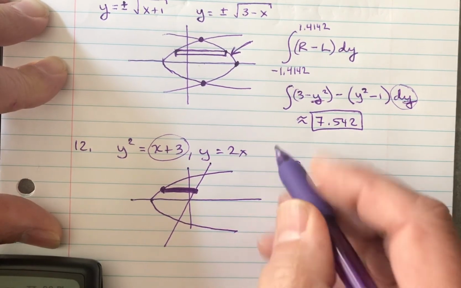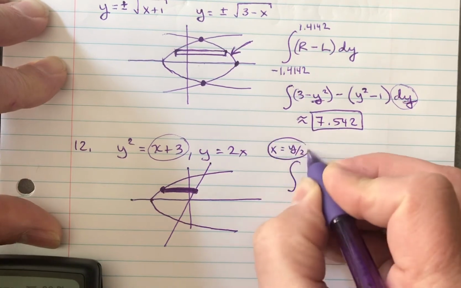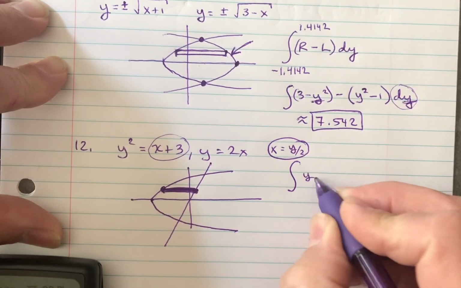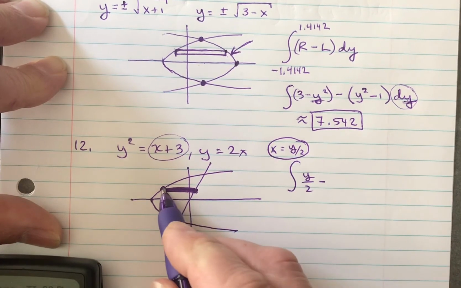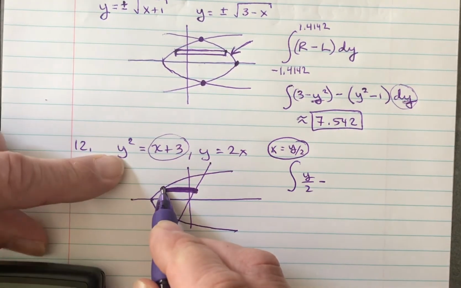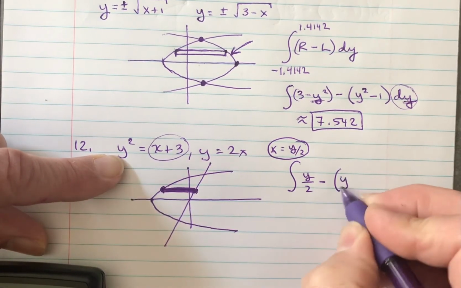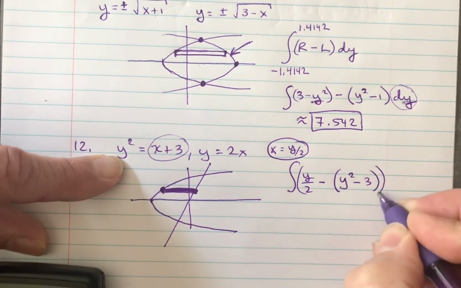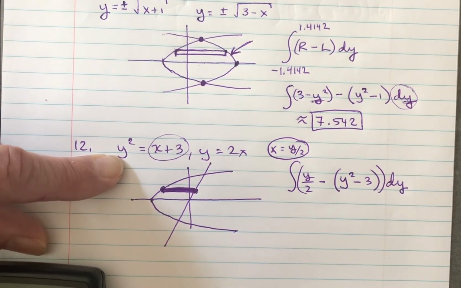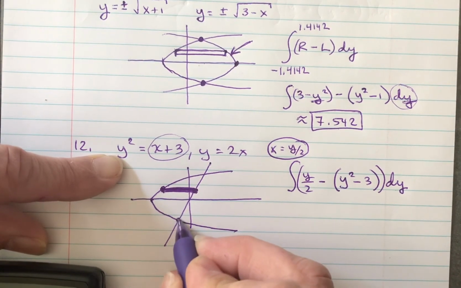So I'm going to rewrite that as x equals y over 2. So y over 2, this is my right edge. My left edge is from the parabola, and that's going to be y squared minus 3.